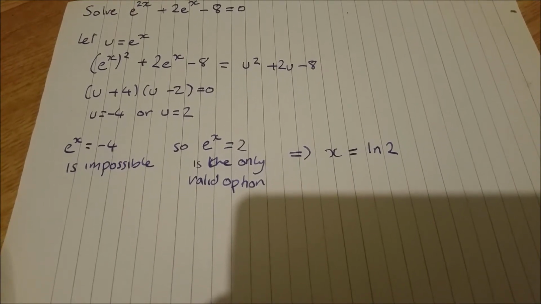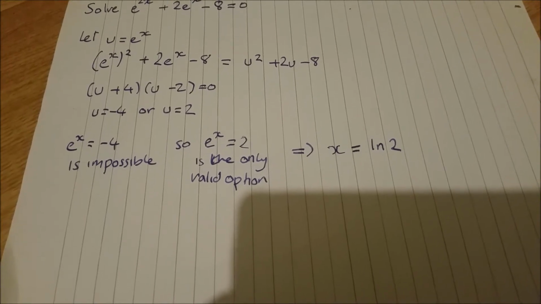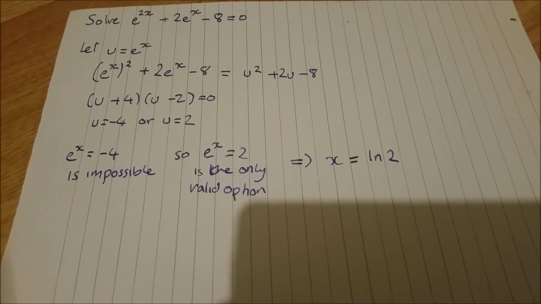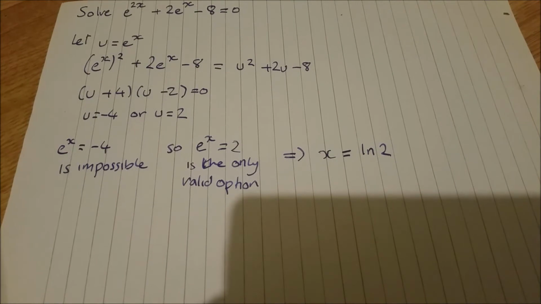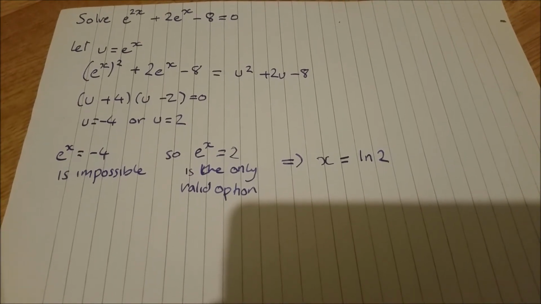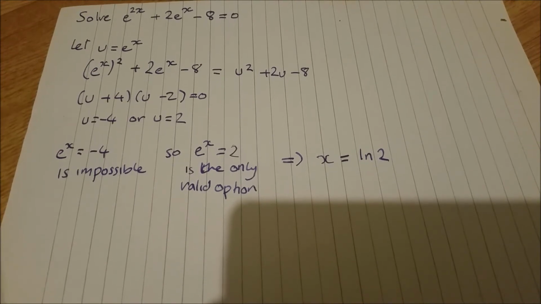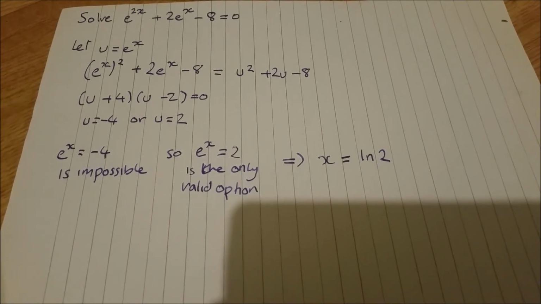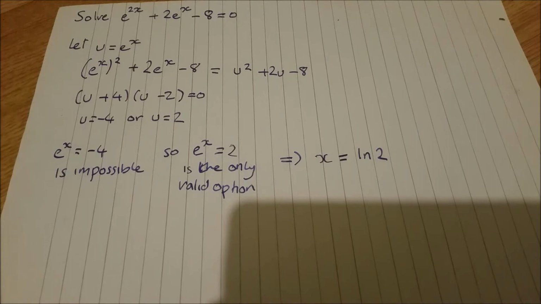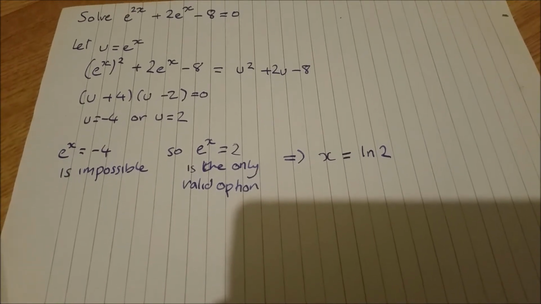The quadratic solves, and we have two solutions. Two solutions for u, though, and that's something worth thinking about. We know that u is really e to the x. That's our substitution. So if we happen to get a negative number, there is no way you're going to get a solution for that, because e to the x cannot be a negative number. It's got an asymptote on the x-axis. So we can disregard one of the solutions here.